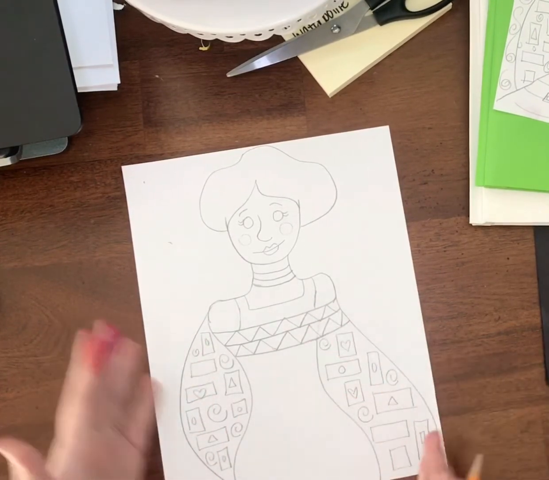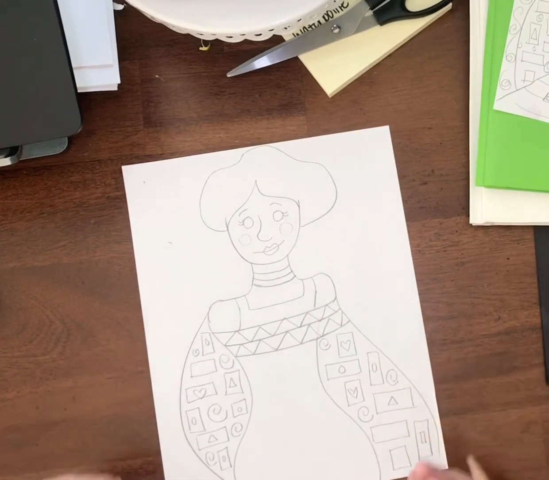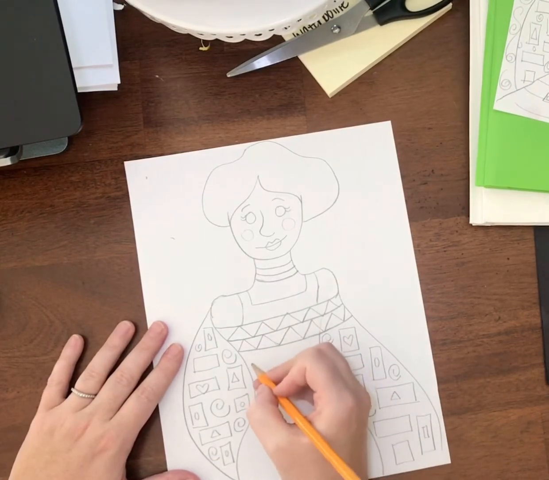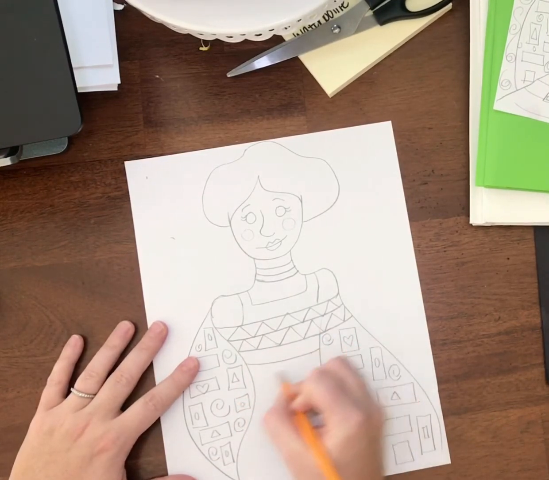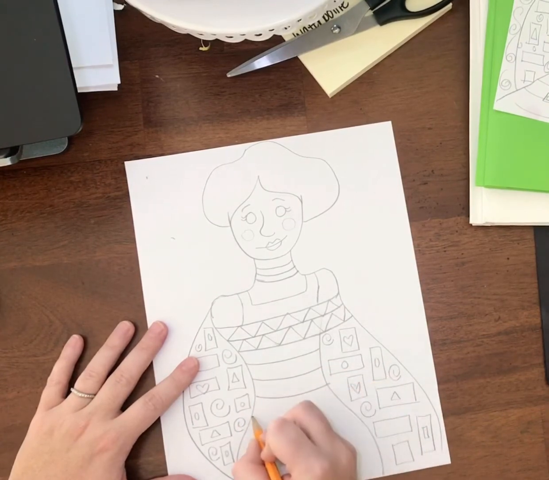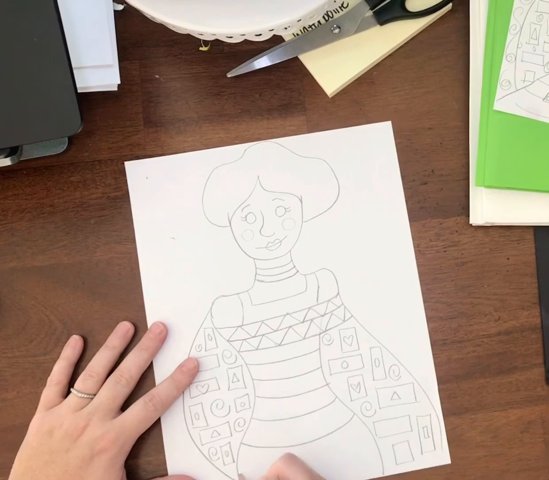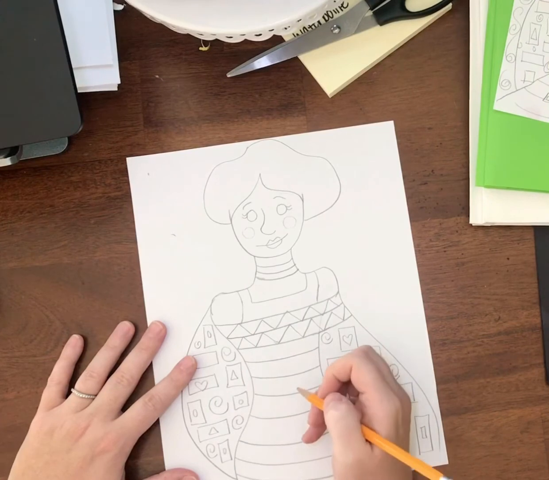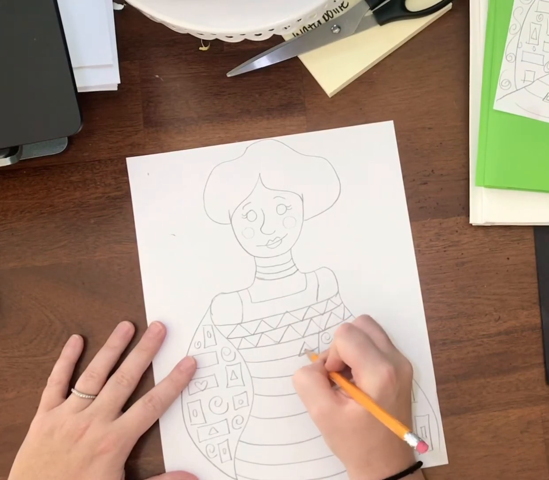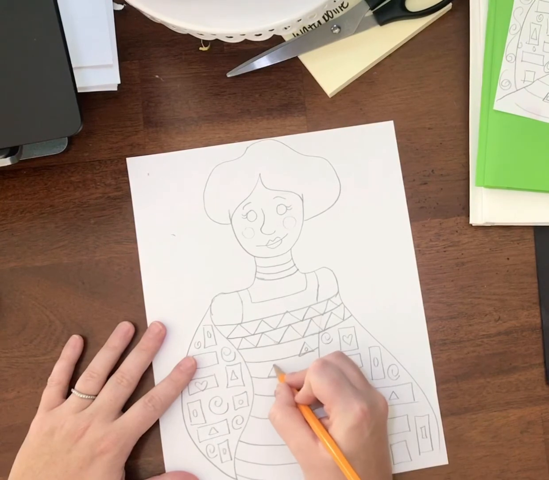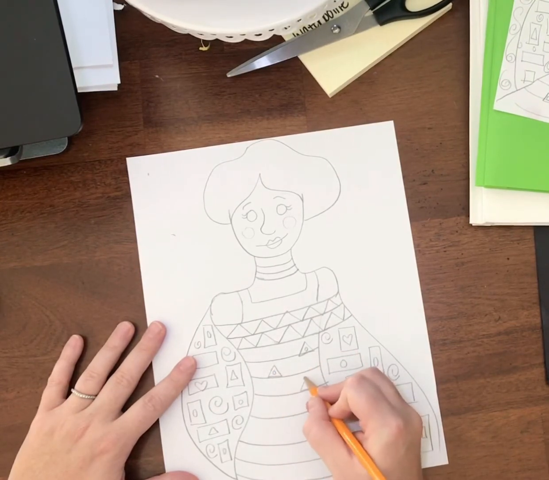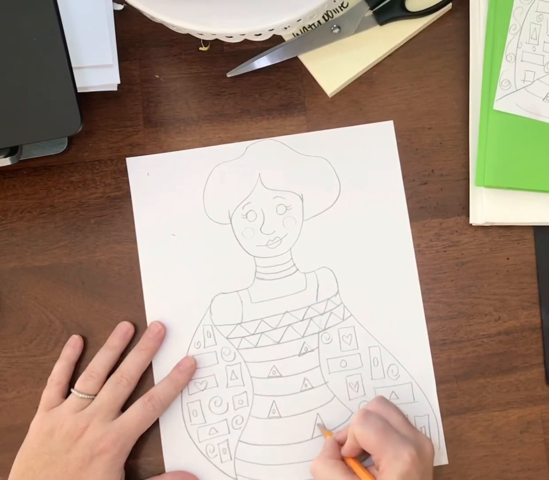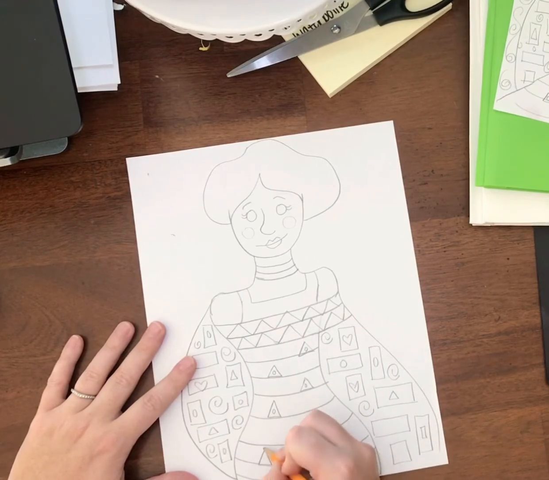All right, there's no rhyme or reason to this. We're just decorative, all right? When we come to this part of her dress, I'm going to do lines, making them slightly curved, not completely straight. Maybe one more right there. And here, I'm going to use triangles with a circle in it. You can do as many as you want, but I would do at least 5. I feel like I need more than 5 to kind of balance.